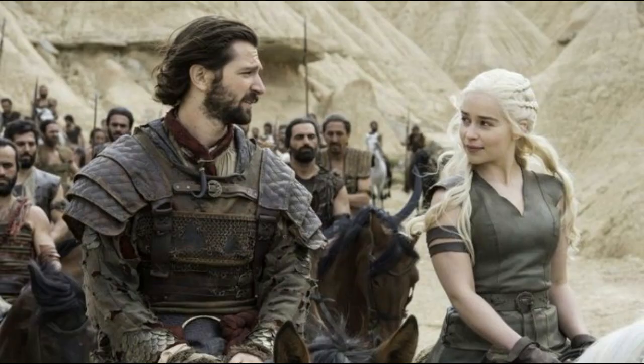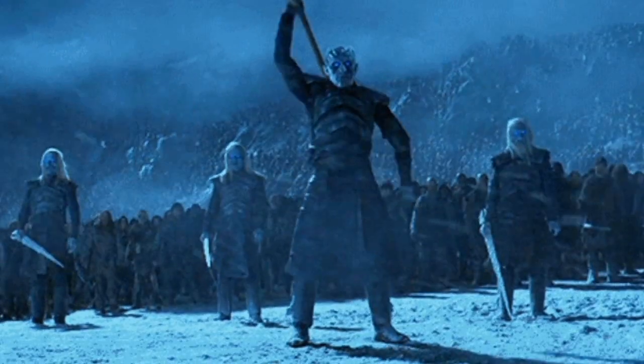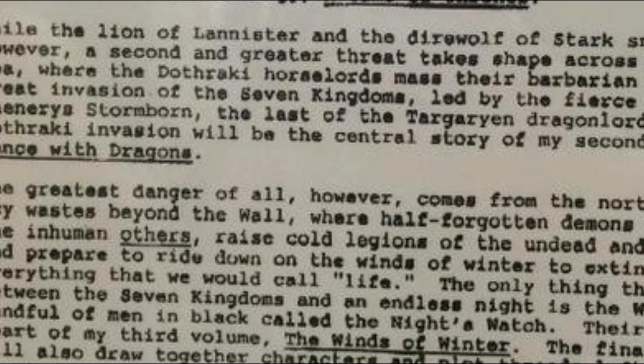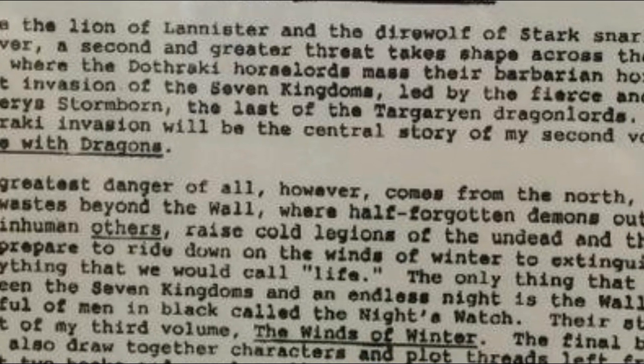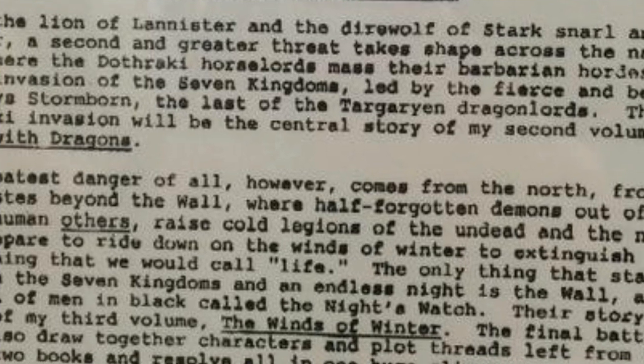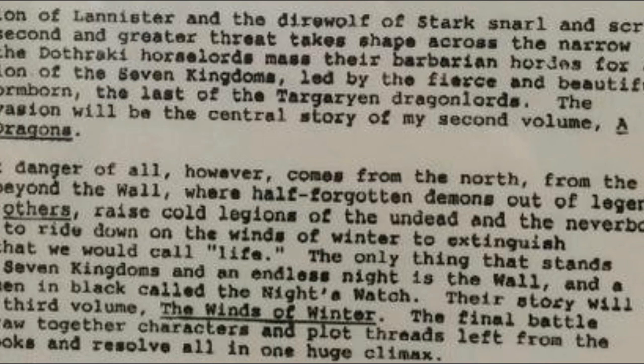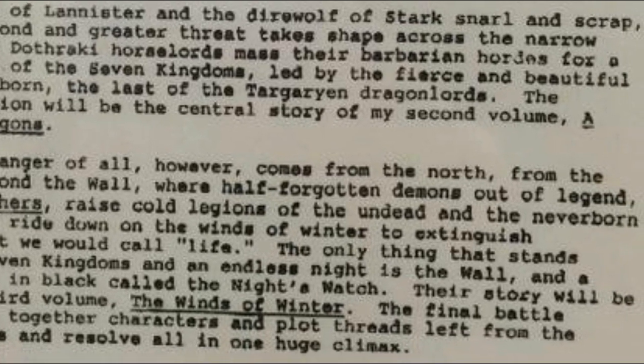The Dothraki invasion was to be central in A Dance with Dragons, but it didn't work like that, so Winds is probably going to have a lot to do with Daenerys crossing the Narrow Sea with her Dothraki horde and White Walkers. Now, there has always been this thought that either the Others bring the cold or they come when it's cold, and this outline kind of answers that question. The Neverborn and the inhuman Others raise cold legions of undead, and the Neverborn prepare to ride down on the winds of winter to extinguish everything we would call life.